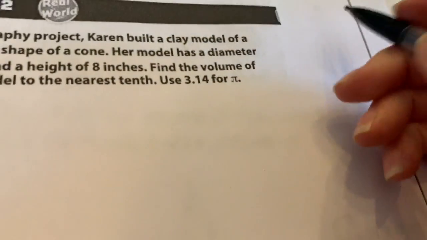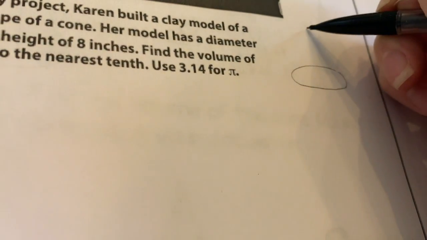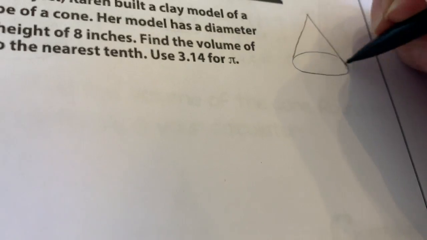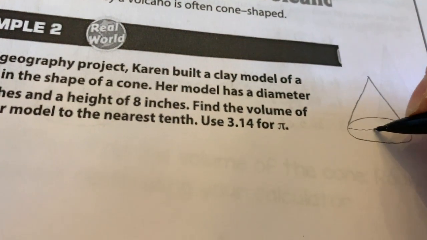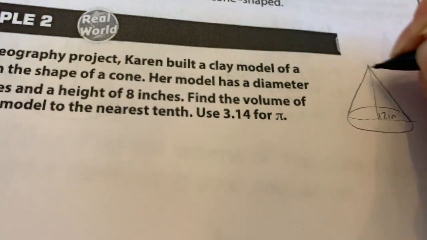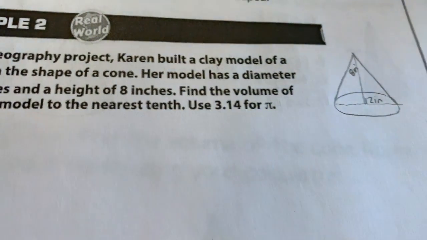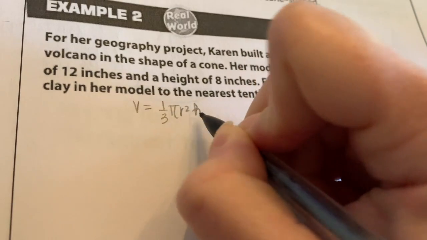Now, just like yesterday, you don't have to draw a sketch, but it might be helpful to, depends on how visual you are. I like to just generally draw one just to be safe. So I know the diameter here is 12 inches, and the height is 8 inches. Okay, so I know that I need the radius instead of the diameter. So when I set this up, the volume is equal to 1/3 pi r squared h.